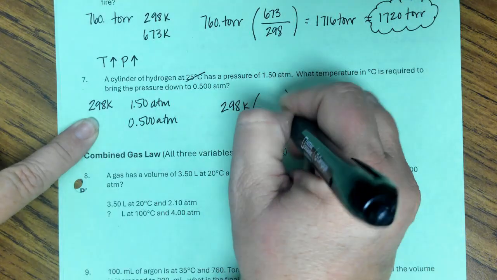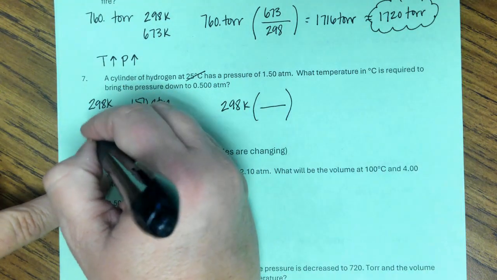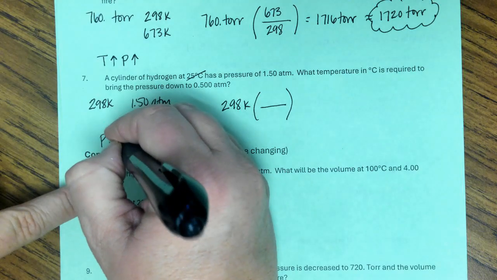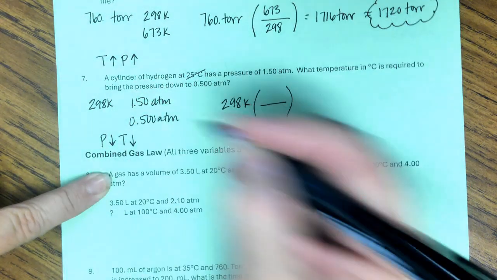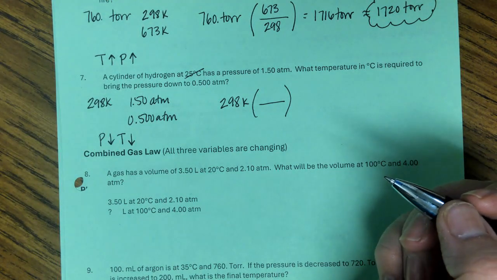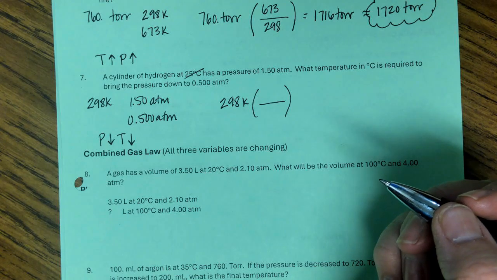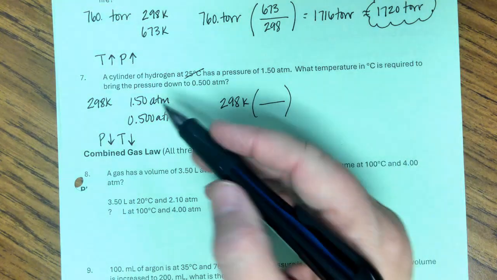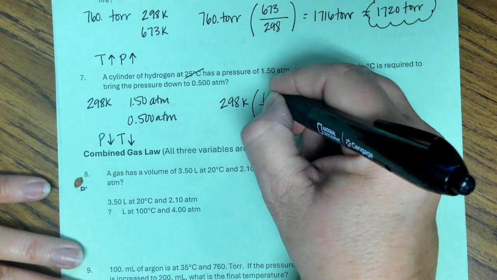Okay. Now look at my variables. The other one is pressure. Pressure is going down, so temperature must be going down also. How much is it going down? It's by a third, right? It's going from 1.5 to 0.5. All right. So we have 1.50.